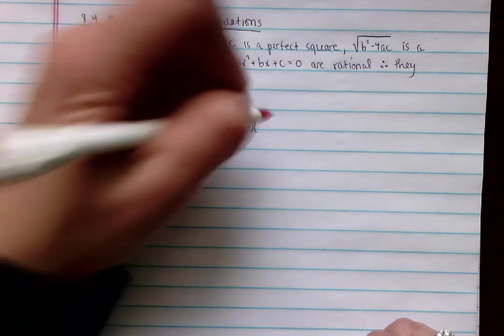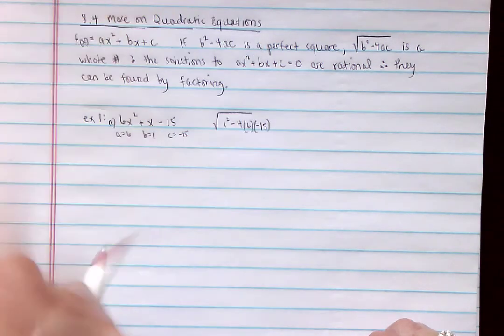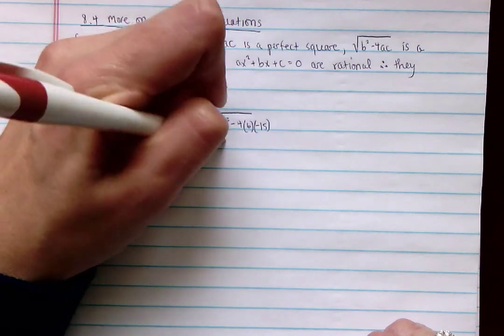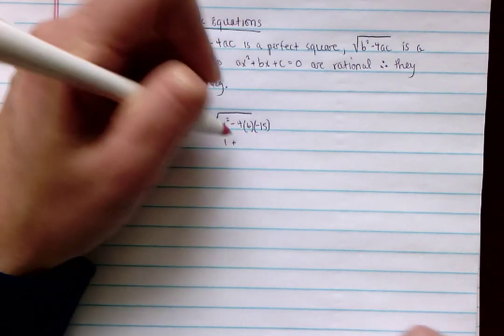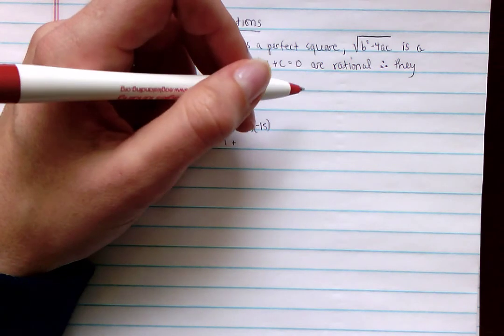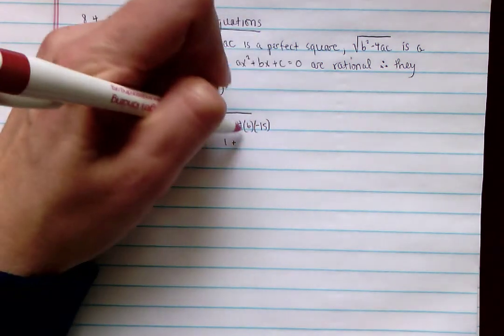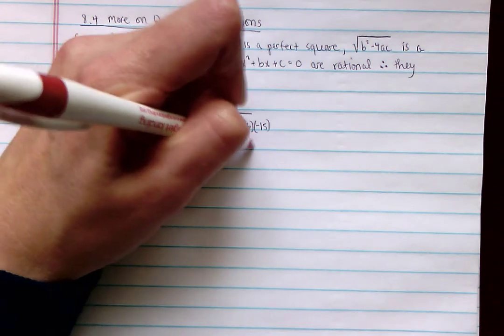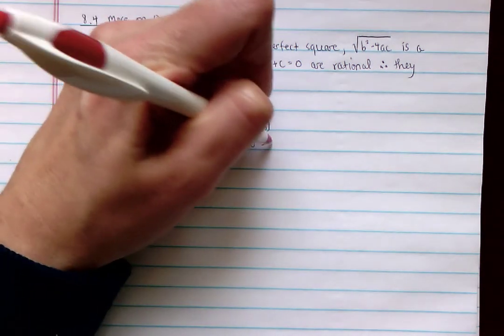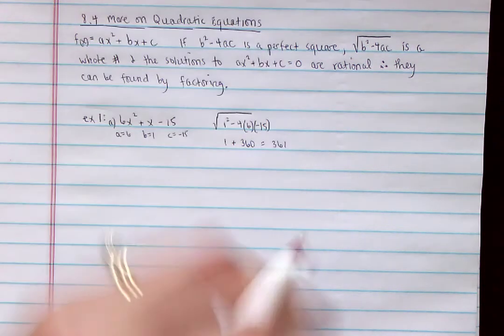C is negative 15. Okay, so this ends up being, and I'll just simplify it down here, 1 plus, and then we end up getting 360 when we multiply these together. And so 1 plus 360 is 361.